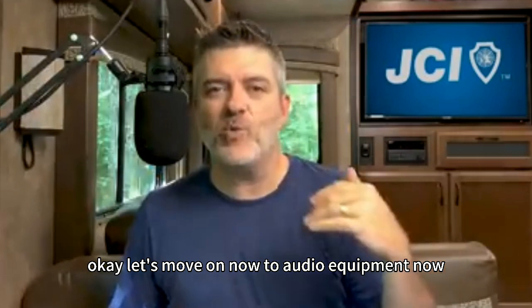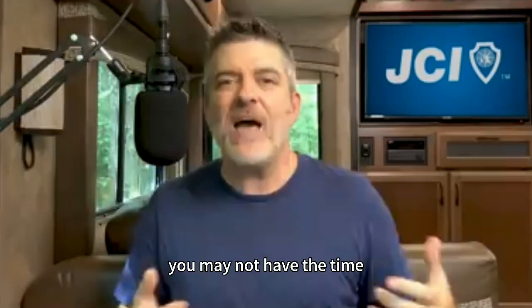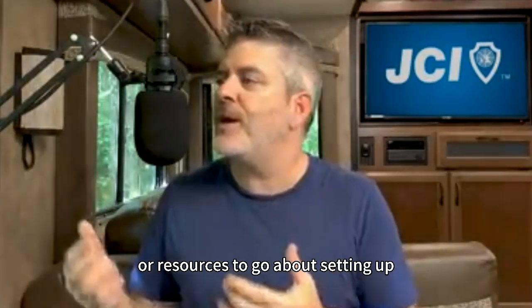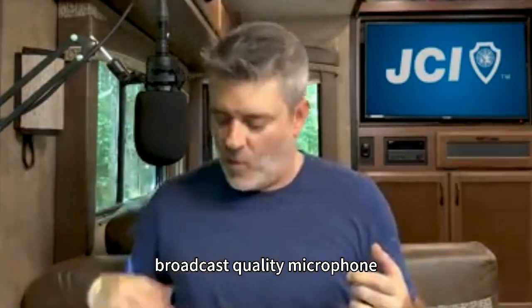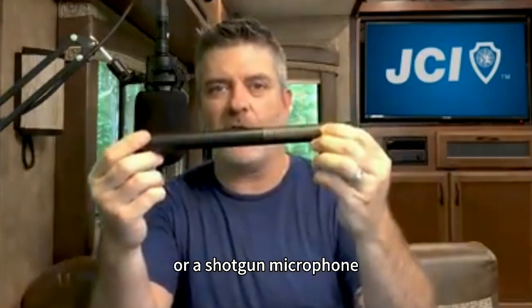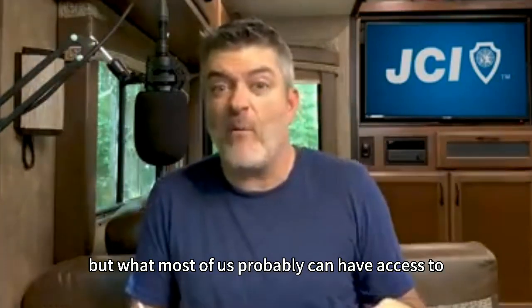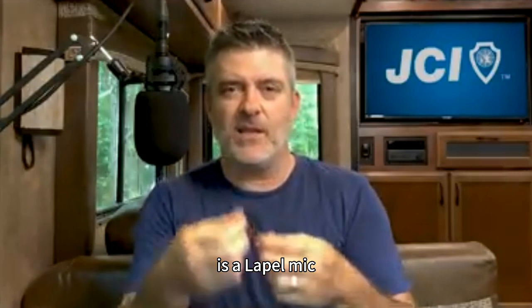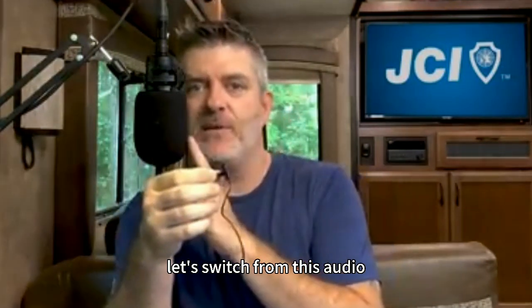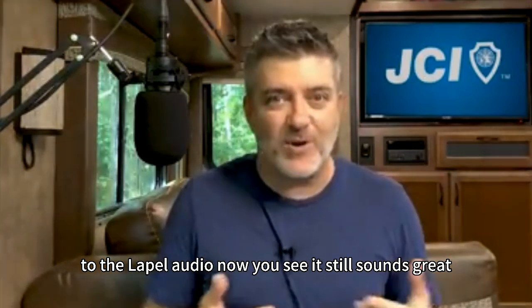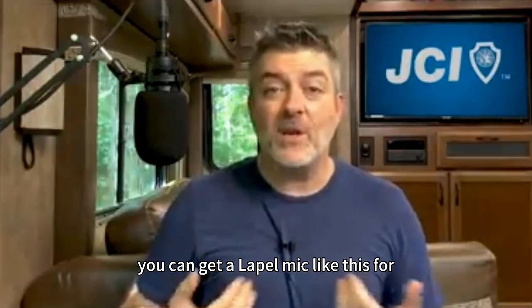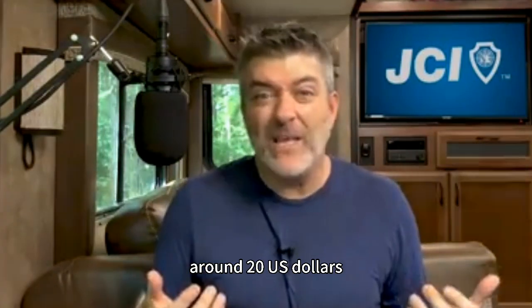Okay, let's move on now to audio equipment. Now, you may not have the time or resources to go about setting up a rig like this with a beautiful broadcast quality microphone or a shotgun microphone, but what most of us probably can have access to is a lapel mic. Let's switch from this audio to the lapel audio now. You see, it still sounds great. Sounds much better than just the camera's audio, right? You can get a lapel mic like this for around $20 US.